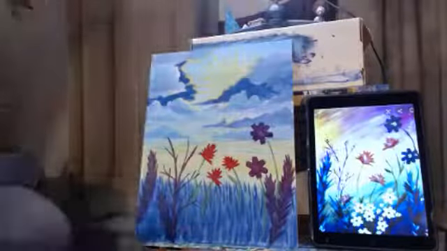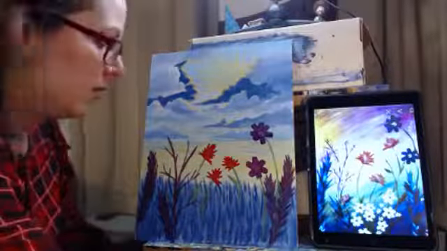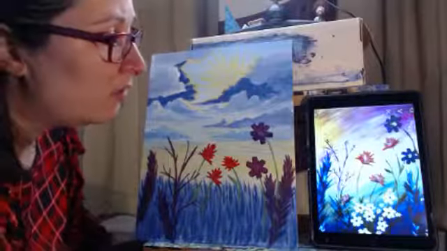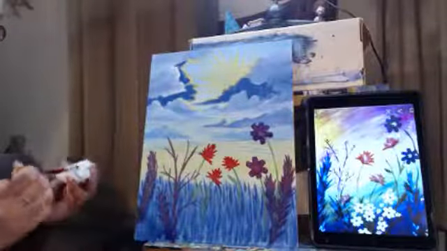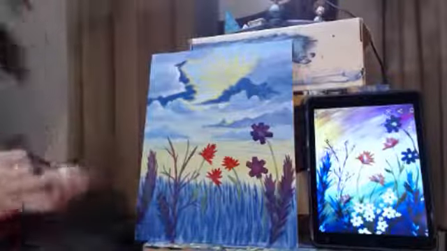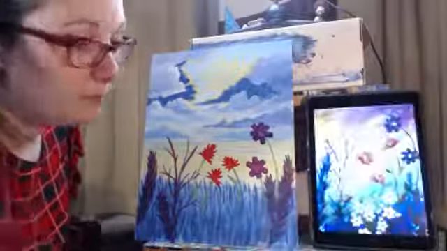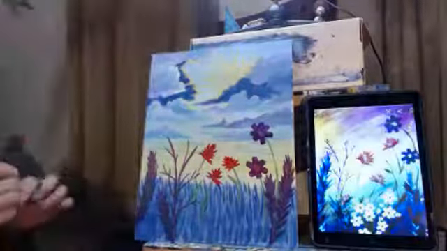Okay, so I put in that guy, and then I want to put in like little feelings of like those little like buds that are springing from it. So I'm going to use my thinner brush.